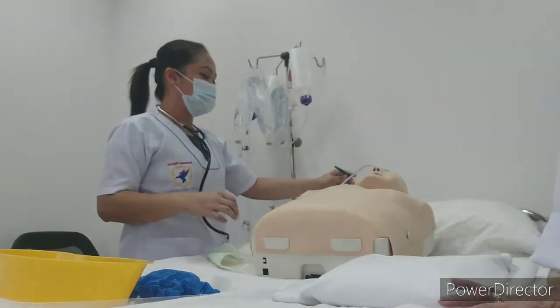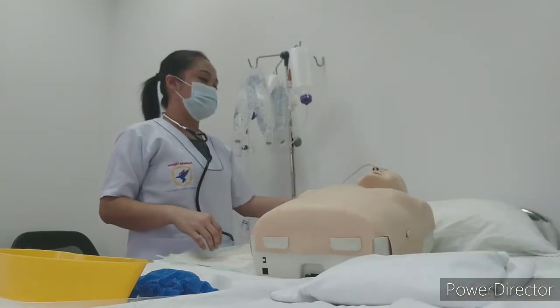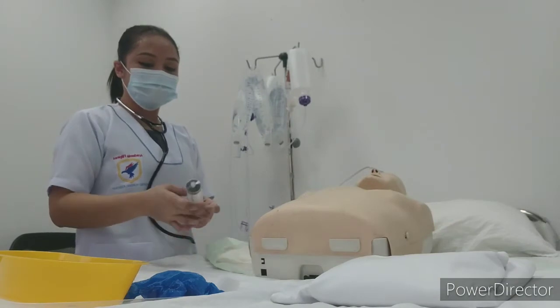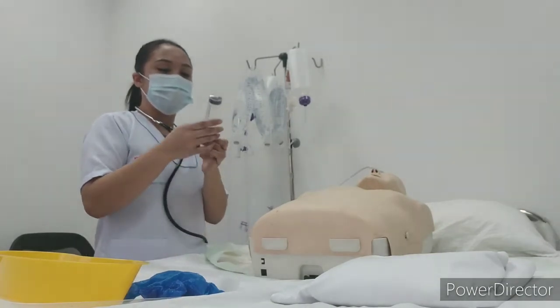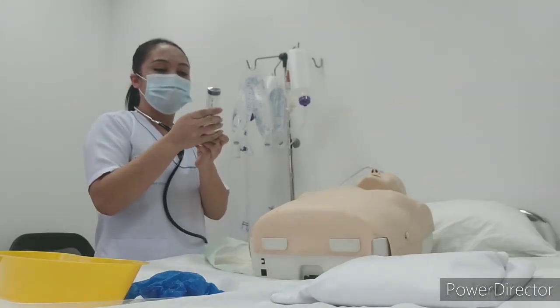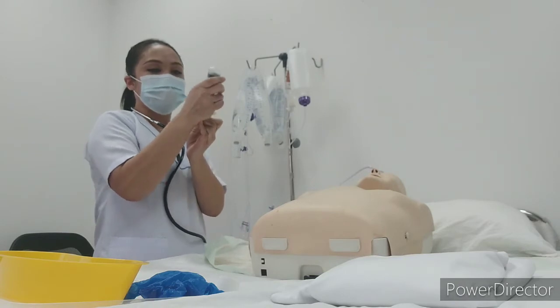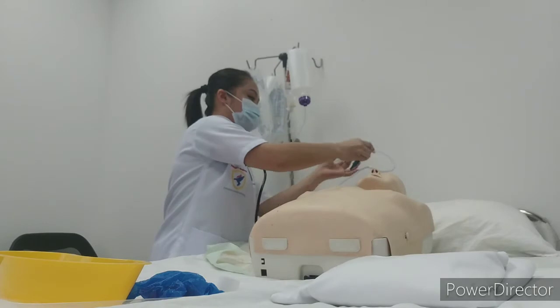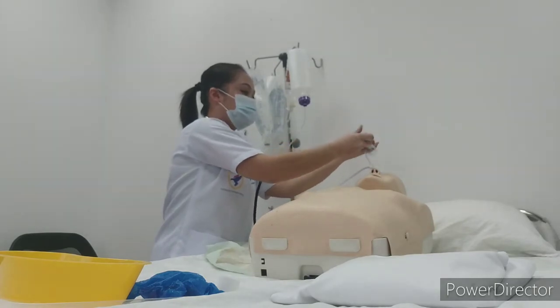Okay, that's it. So now there are 3 steps to check if it's going inside well. We will take the syringe, 20 ml, aspirate 20 of air. This one, pinch, open, and then connect.